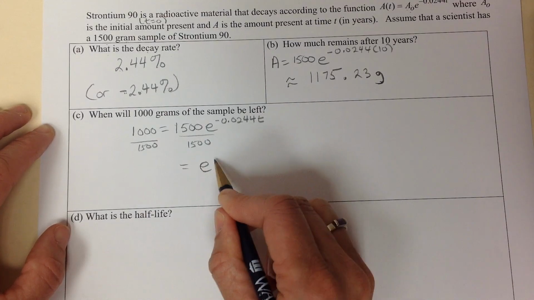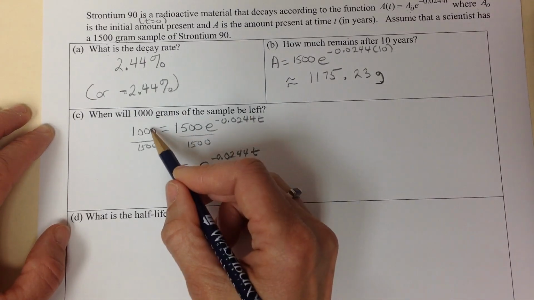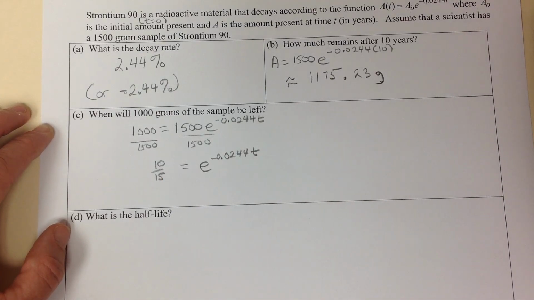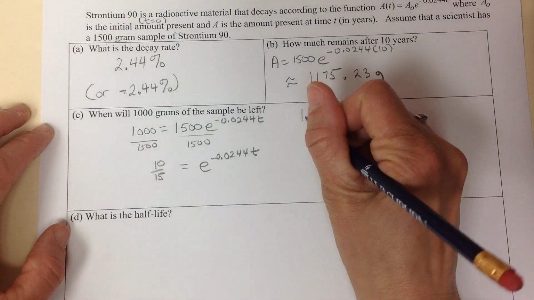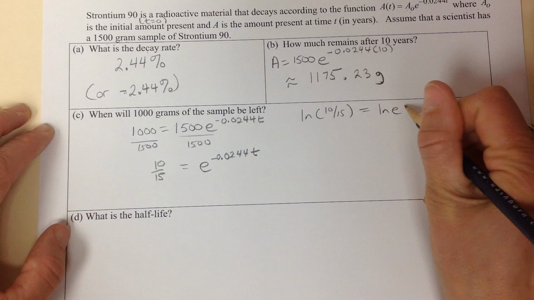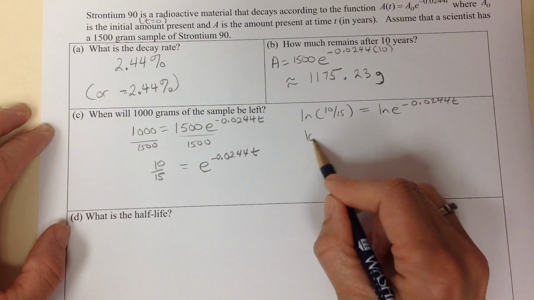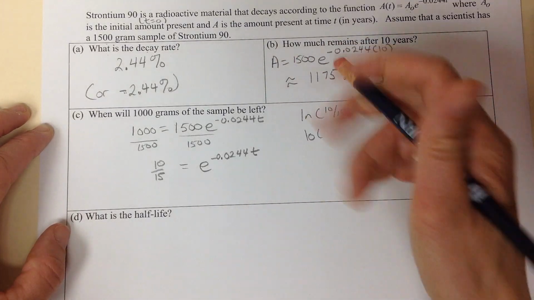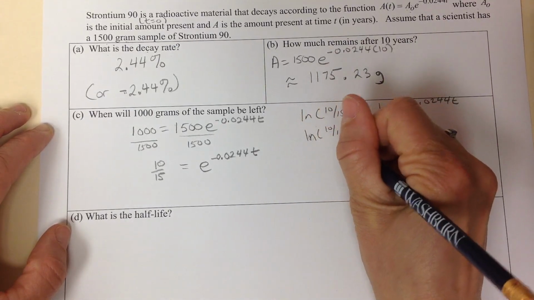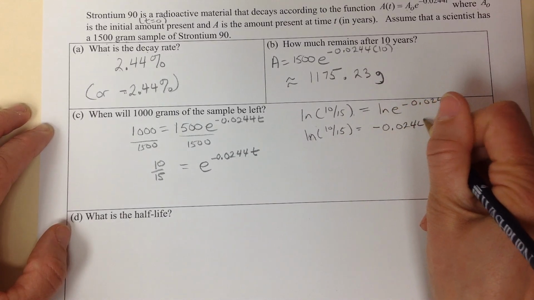On the right side I get just the exponential. On the left I can reduce some. That's going to be 10/15. I know it reduces more, but at least that's less to write, and I know I'm going to round at the end. Again, take natural logs, because that's how we solve our exponentials. And because this is base e, we get a very nice property with our inverse properties. That's going to cancel and just leave us with the exponent. So we'll have natural log of 10/15 equals the exponent, negative 0.0244t.